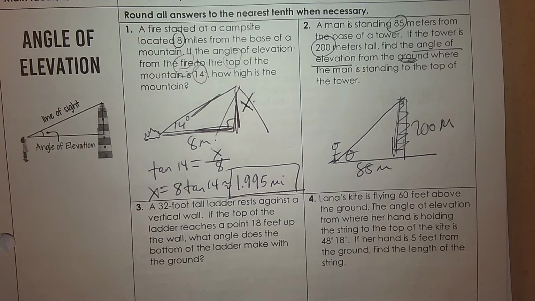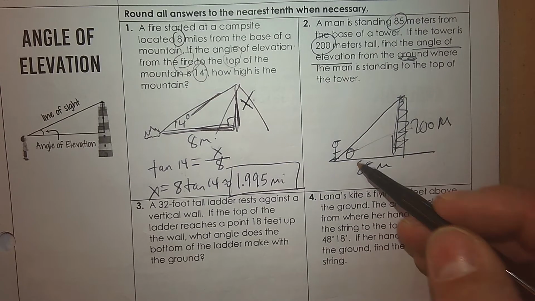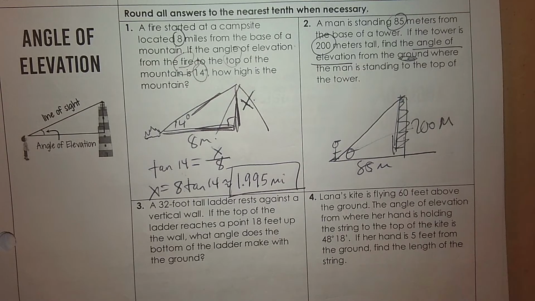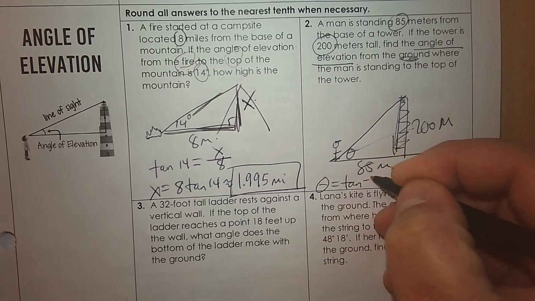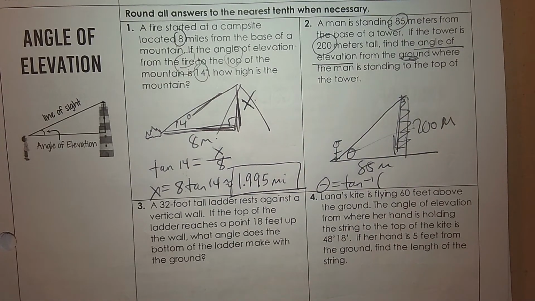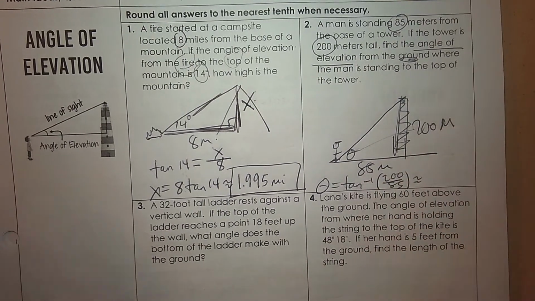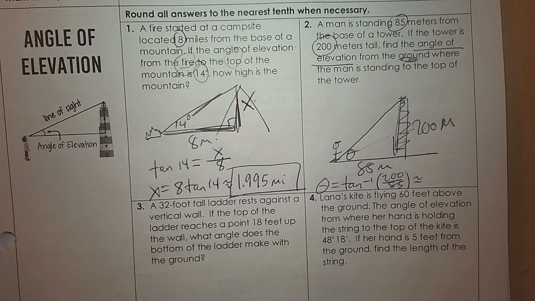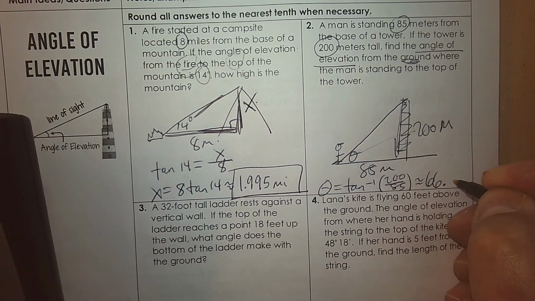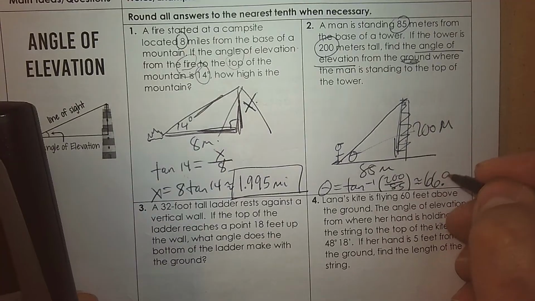Next, you tell me what trig ratio I'm going to use, and then use it. Don't guess. Opposite and adjacent. So that is inverse tangent. Again, when you find a missing angle, it's inverse. And what's the ratio inside the inverse? 200 over 85. Use your calculator. And you get 66.975 degrees.